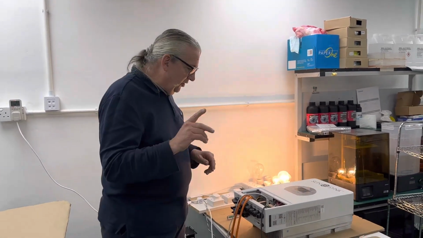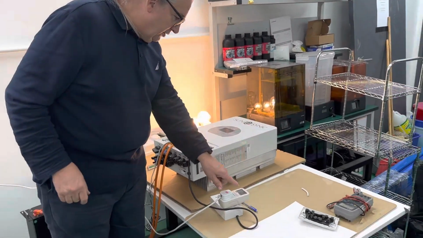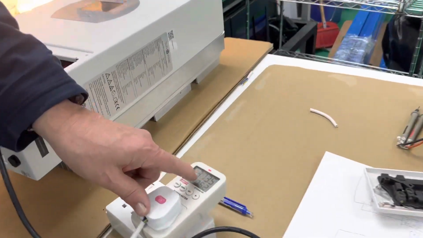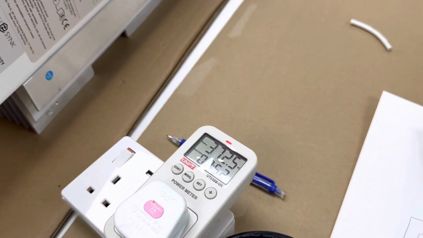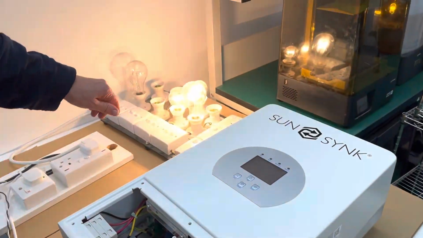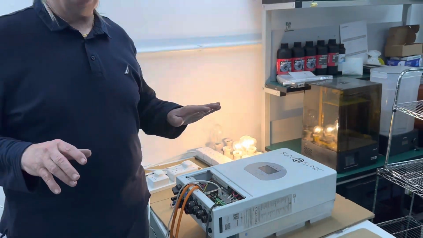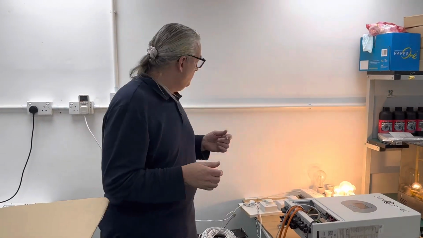Now, if I look at one little thing here, if I look at the reading here, which is 375 watts, and I look here, how much loading have I got? We've got 400 watts. So I've got 400 watts here, and be aware the inverter itself uses about 50 watts. And what's the power on here? 78 watts.